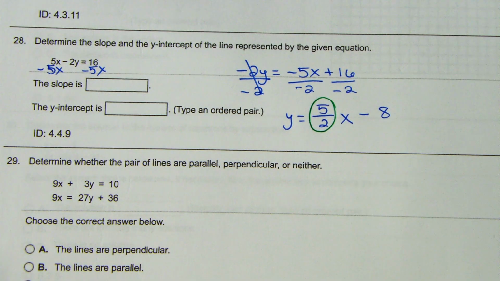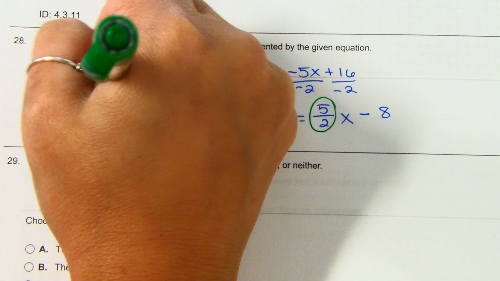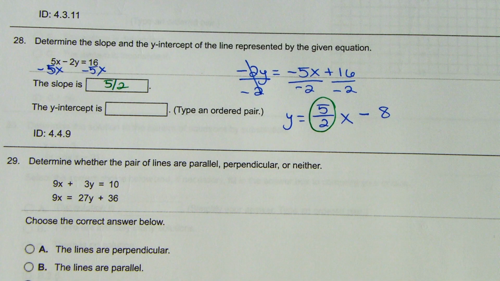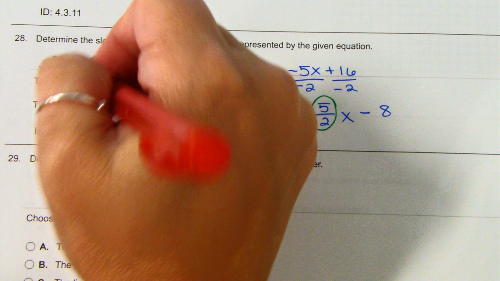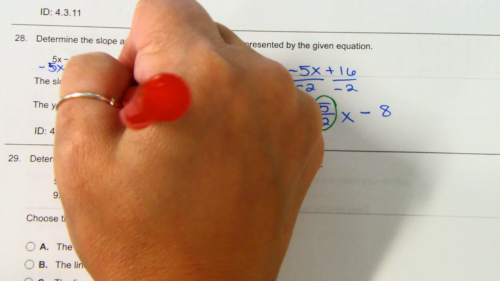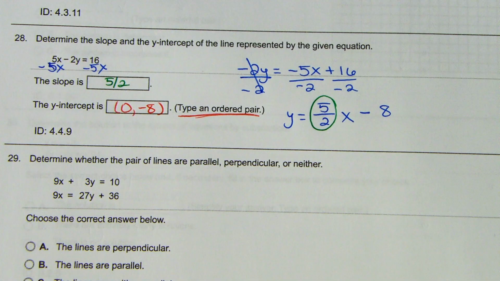And then it says the y-intercept is, and here's the kicker, write it as an ordered pair. So I don't just get to write negative 8. I have to put parenthesis, 0, comma, negative 8, close my parenthesis. We have to be careful on that so we don't miss points by getting the right answer but giving it in the wrong method. So just be aware of that.